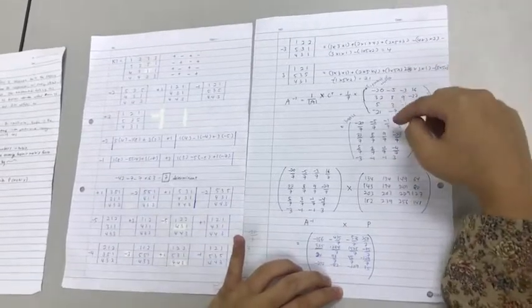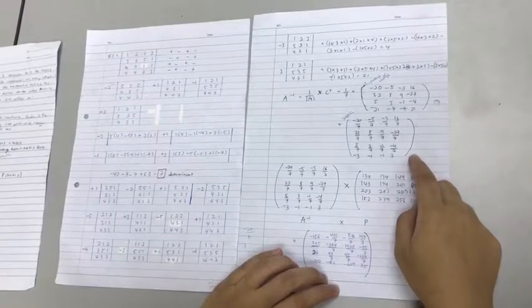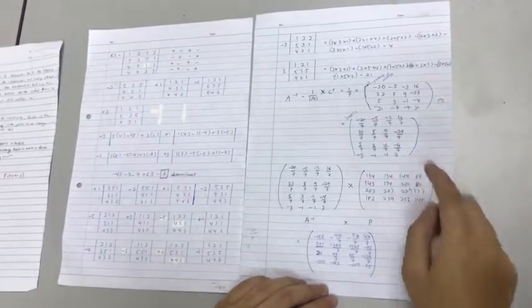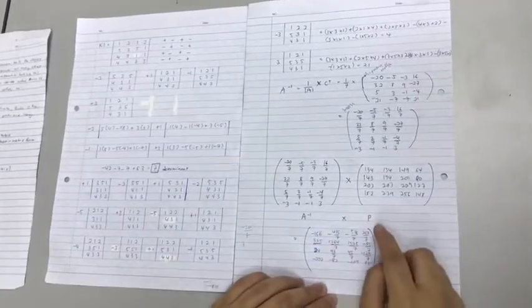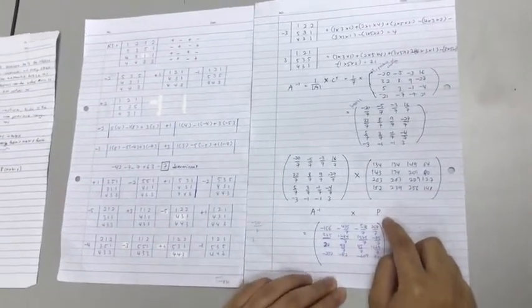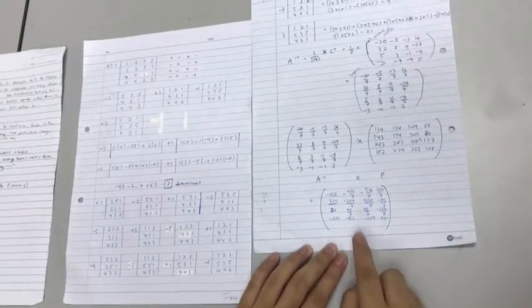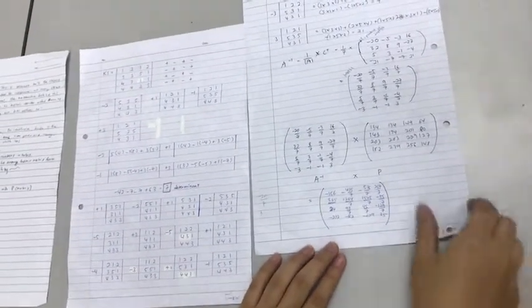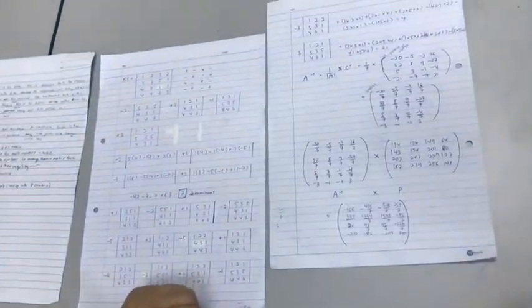After multiplying them, we will get this matrix, the inverse matrix. After that, we multiply the inverse matrix with the given P matrix, and this is the final answer, the matrix that we get, which is the secret message.